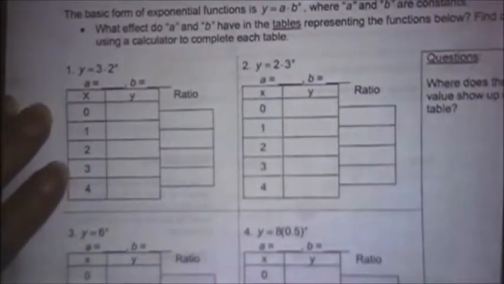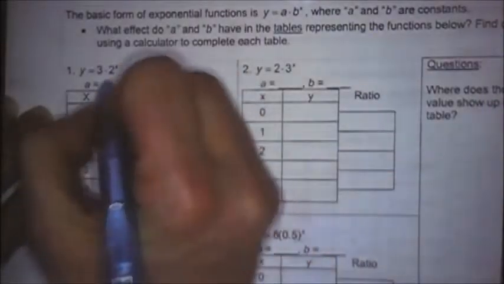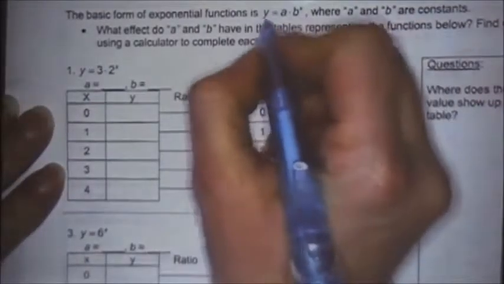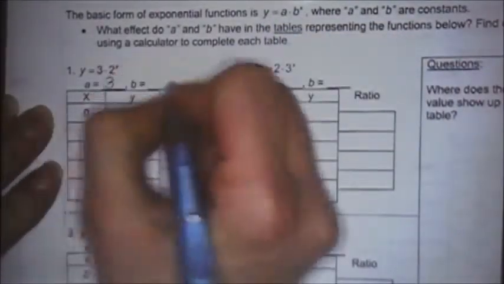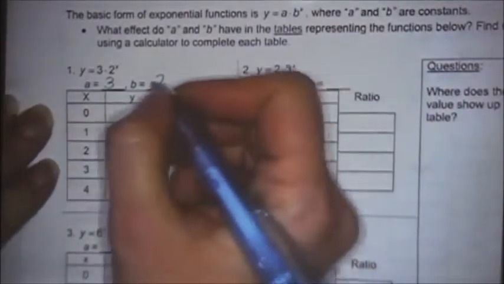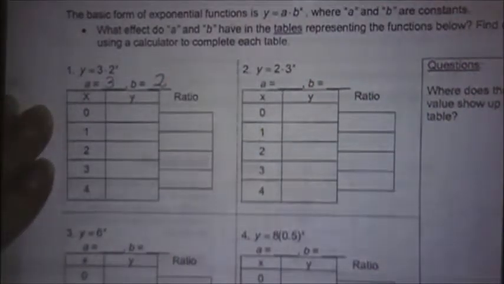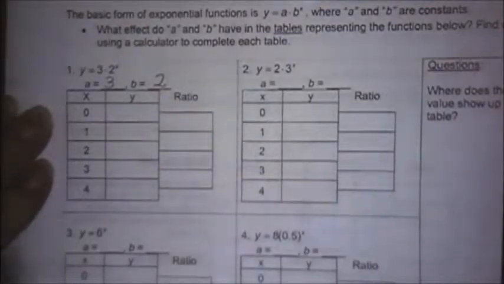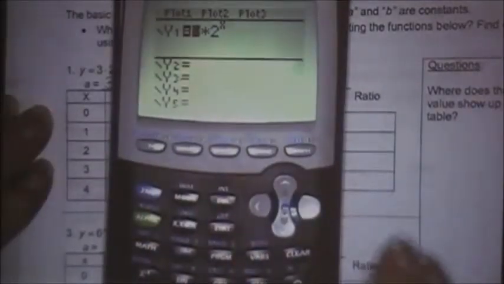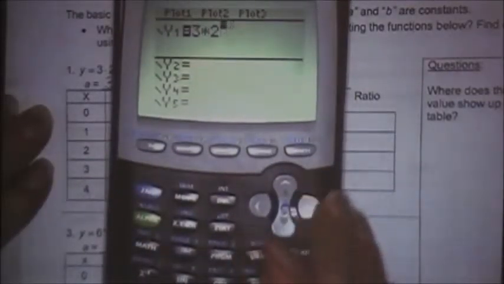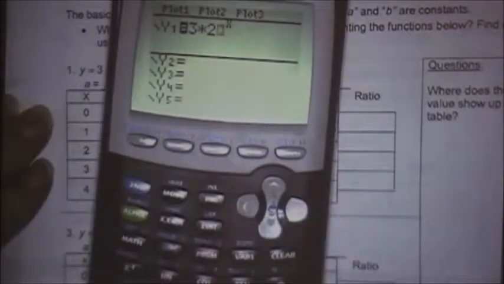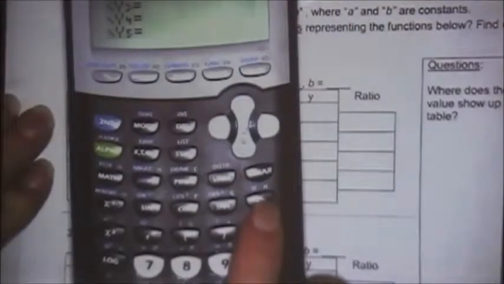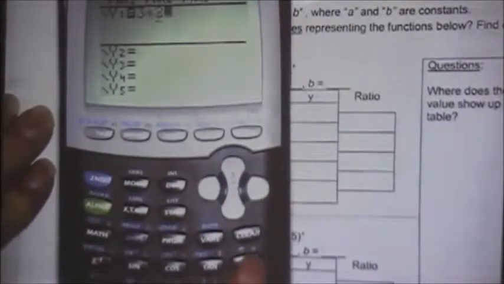So if you look at number 1, they first ask me what my a value is, and according to this function, a is 3. My b value is 2. I'm going to plug that into my calculator. I'm just going to go to my y equals menu, and I'm going to plug in 3 times 2 and raise that to the x power. If you're not familiar with how to do that, you're going to use your exponent key, which is down here under clear, and that will move that up to an exponent, and you put your x in.